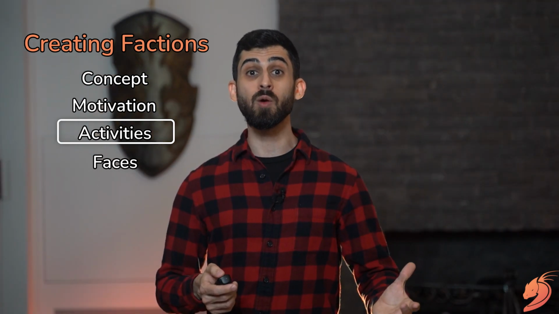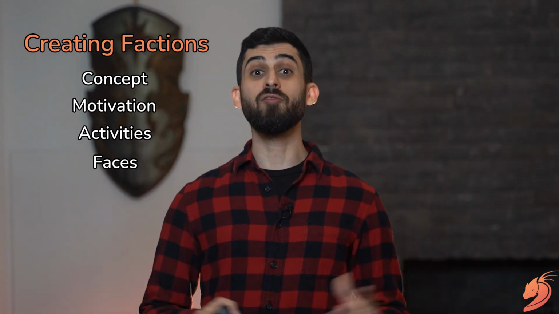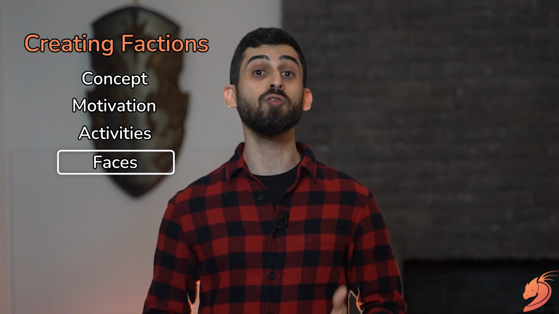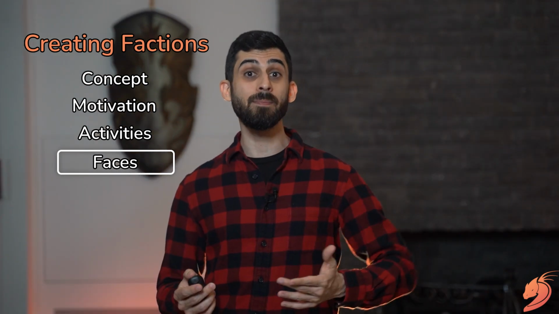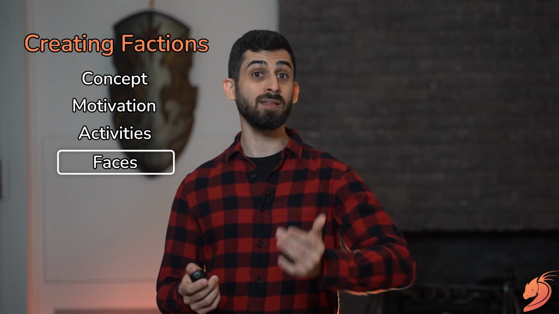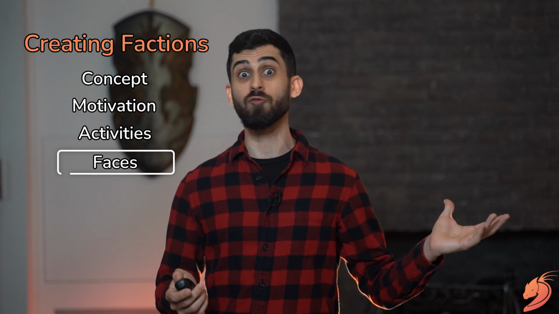Our school of wizardry wants to govern the magical world, so they teach a generation of wizards, fund research, and search the world for books and artifacts. Finally, we have the faces. Who can represent the group in front of our players? One of the faces can be the faction's leader, but it doesn't have to be. We could take Fred, a second-year student, or perhaps Agatha, the Dean of Conjuration. And thus, we made a simple faction ready to be placed within the world.